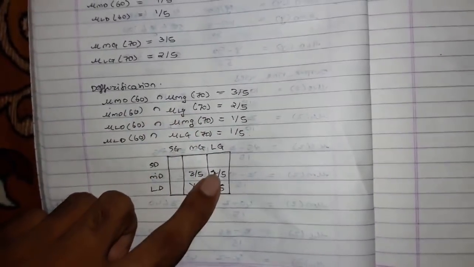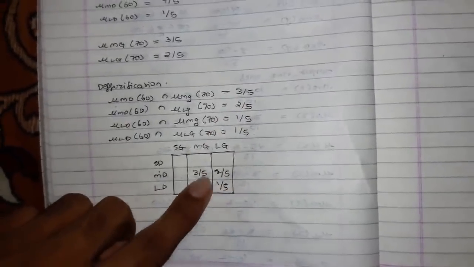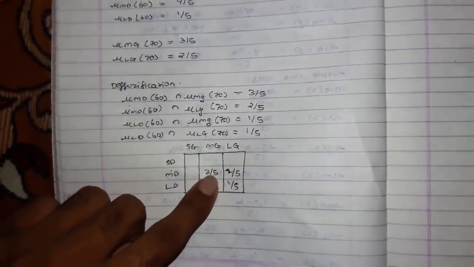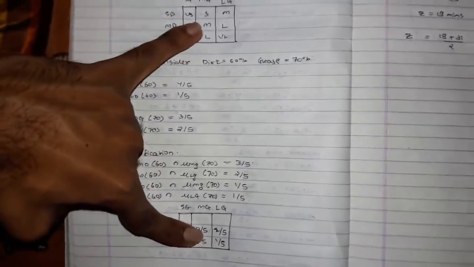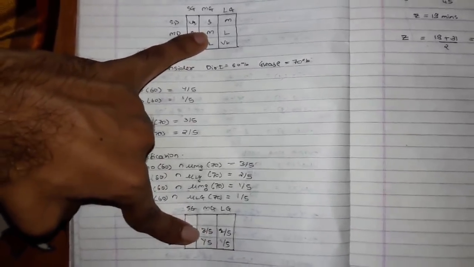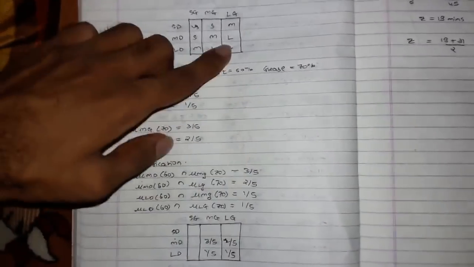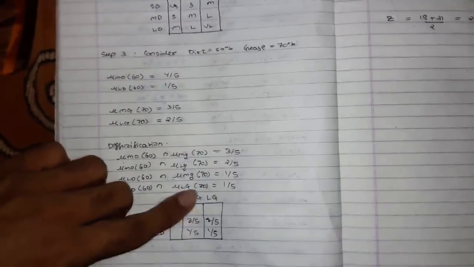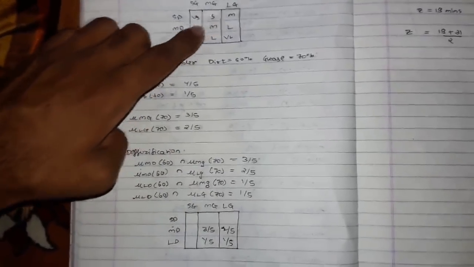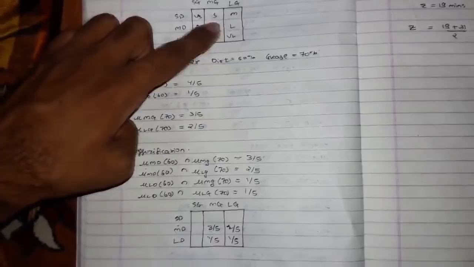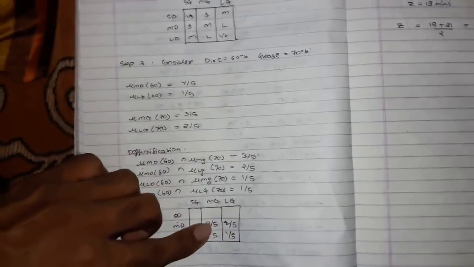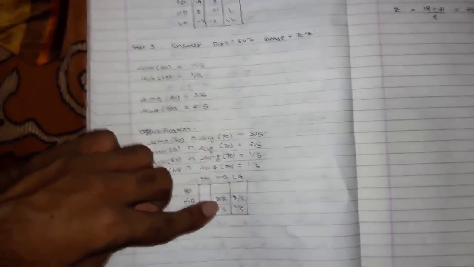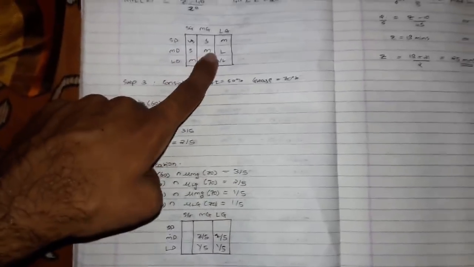Medium dirt, large grease, so 2 by 5 comes over here, and the table corresponding. So 3 by 5 is here. Now see, in your previous table, where is this? So this 3 by 5 is nothing but the middle element. So medium dirt and medium grease, we have assigned the value medium time for that. So the time is medium for that. So hence you will put this value 3 by 5 in the equation of medium time.